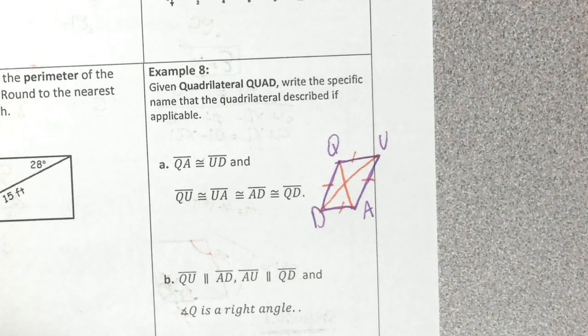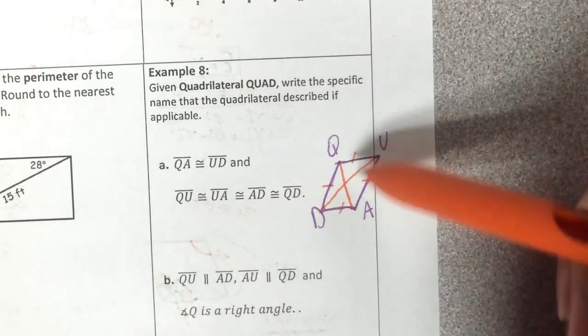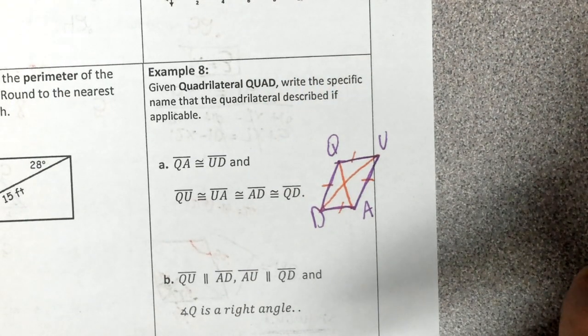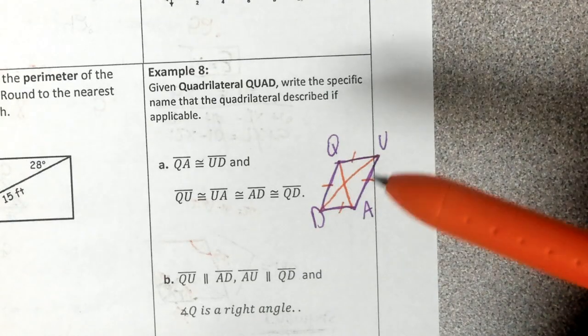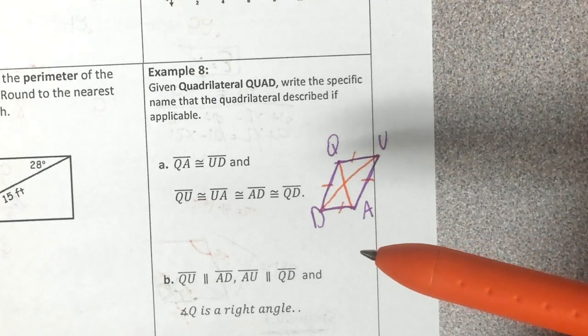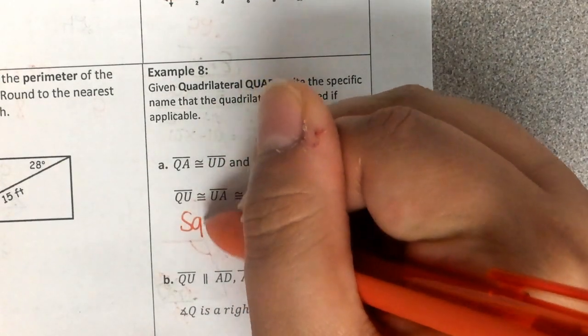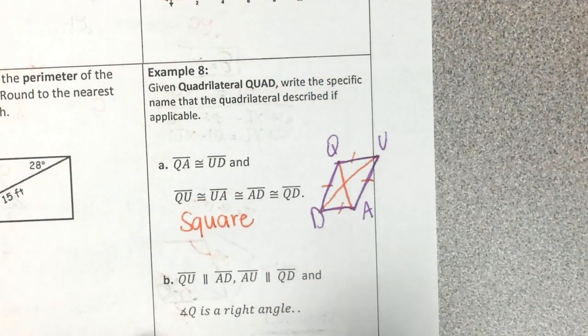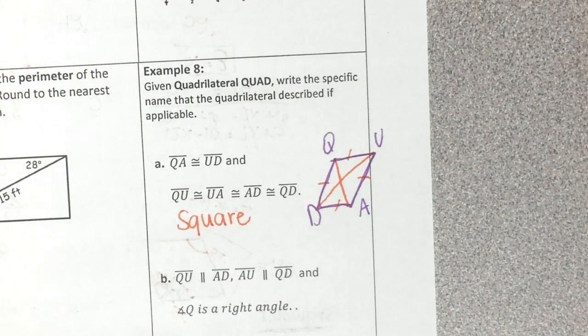It is not both. So is it a rhombus or a square? Square. Why? All the sides are the same, but the diagonals are the same. Are the diagonals the same on a rhombus? No. So this is only a square. Did my picture look like a square? No. But does it matter? No. As long as you know the properties, that's what matters.